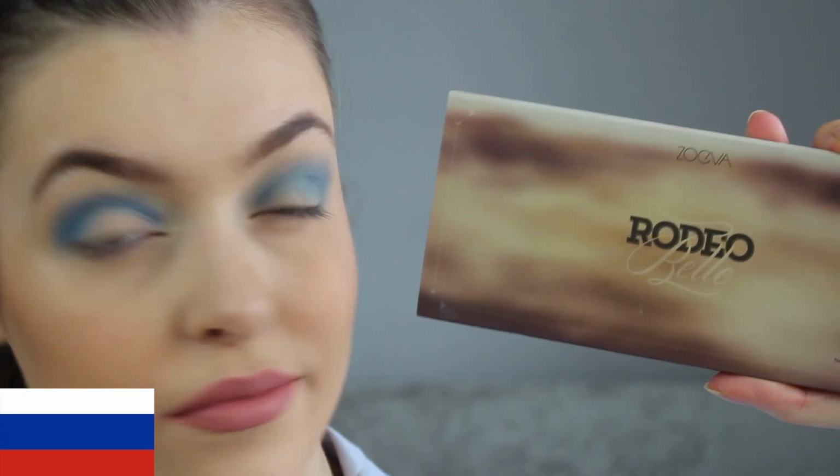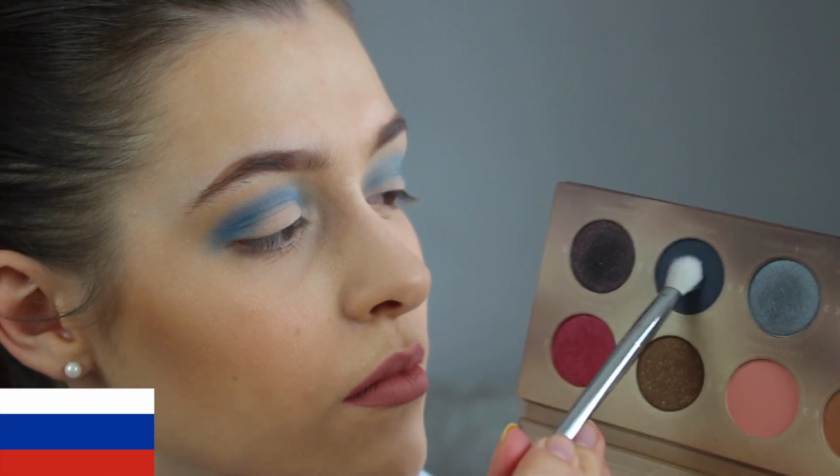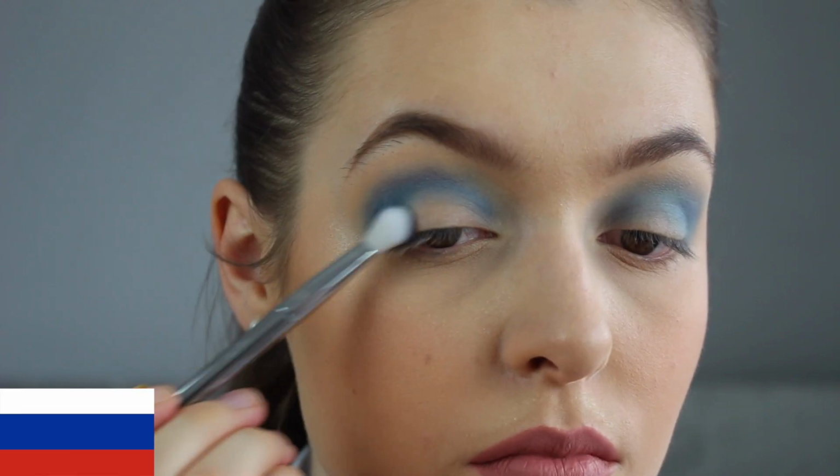Then I went into the Zoeva Rodeo Belle palette and into the shade Day Money, which is this very muted royal navy blue.